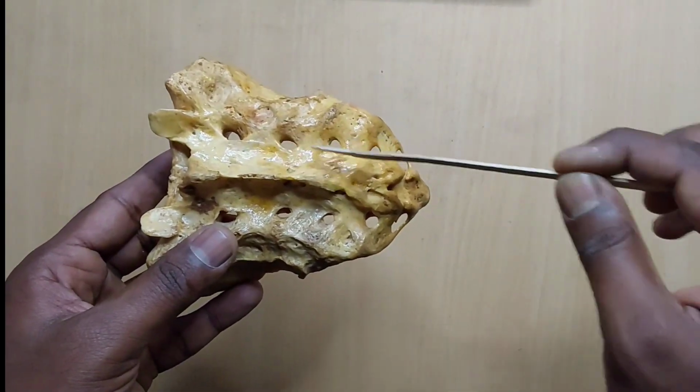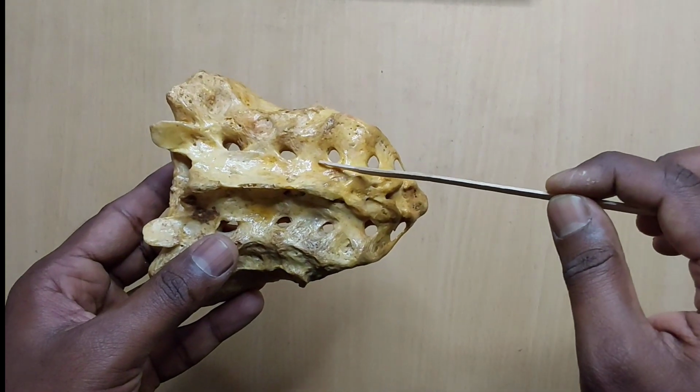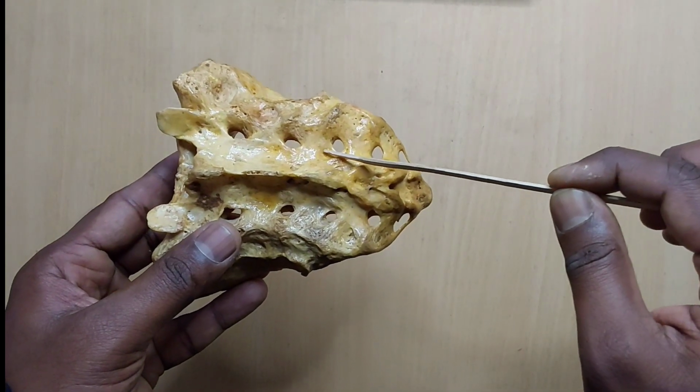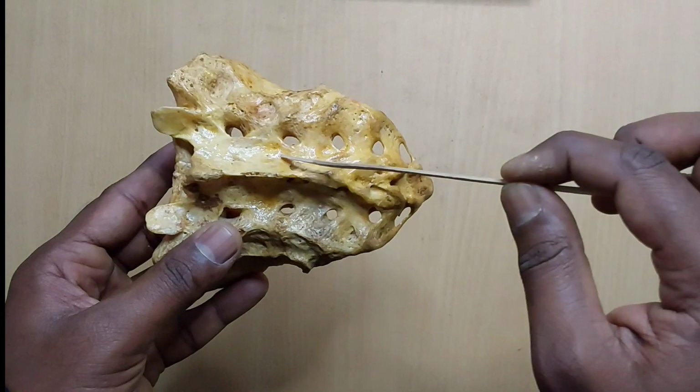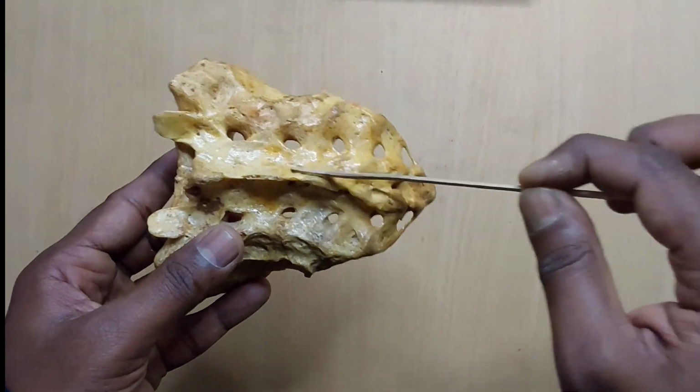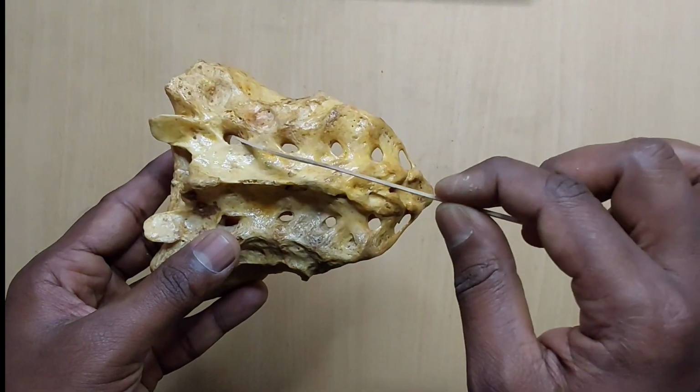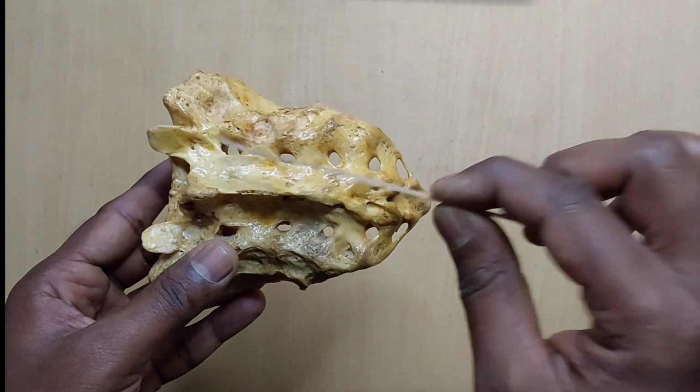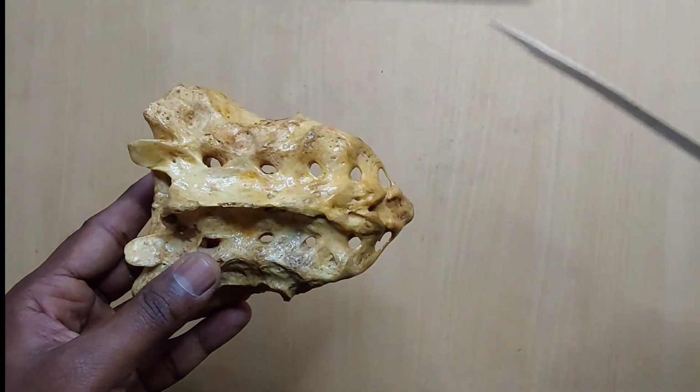The cavity of this particular U-shaped attachment gives origin to another muscle that is known as the multifidus. These dorsal sacral foramina are covered by the muscle multifidus. The dorsal ramus of the sacral nerves pierces the multifidus and comes out.